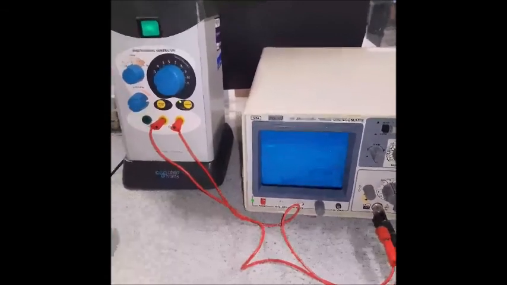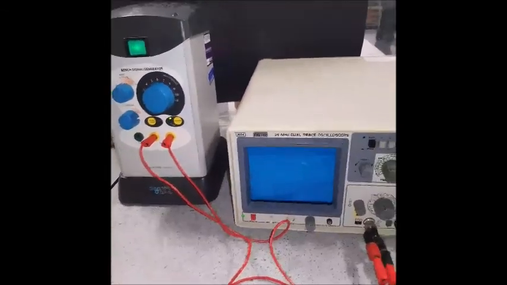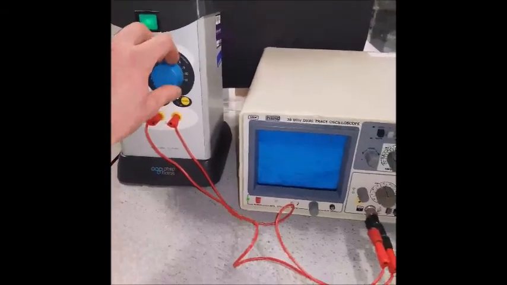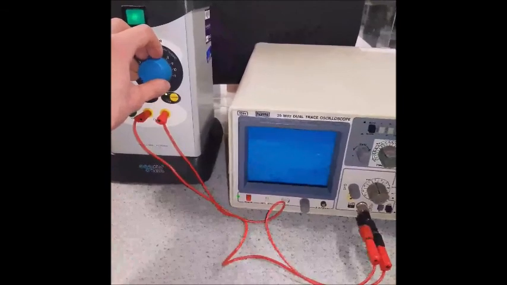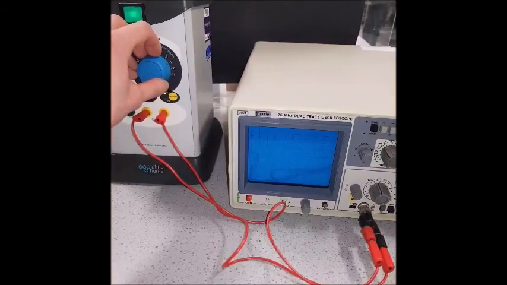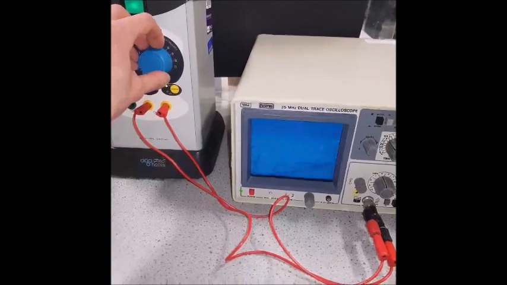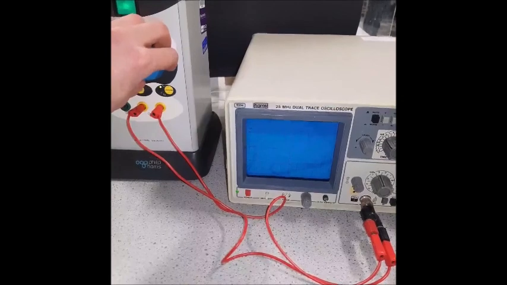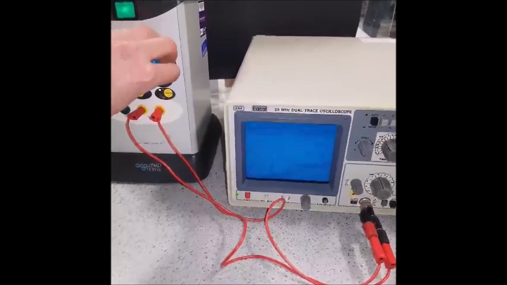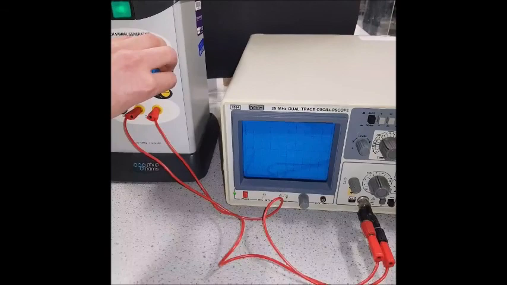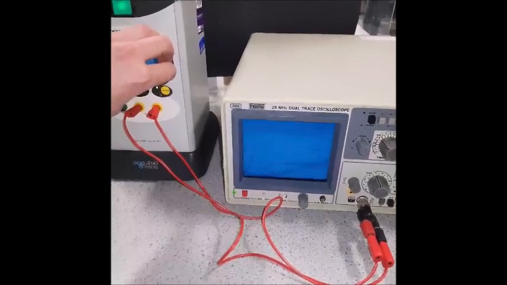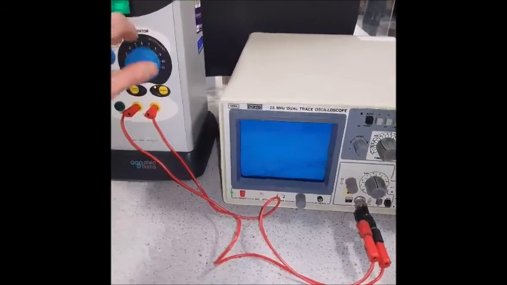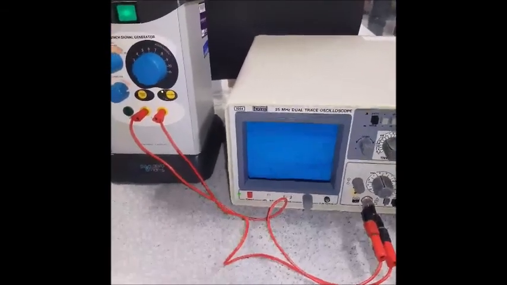Now, we can also change the frequency. The frequency is the number of waves per second. So if I decrease the frequency, the waves are very flat and very long, and they've got a large wavelength. And if I increase the frequency, the wavelength decreases. As we can see, we've now got very short wavelengths with a higher frequency, and with a lower frequency, we've got a longer wavelength. But if you notice, the amplitude does not change.